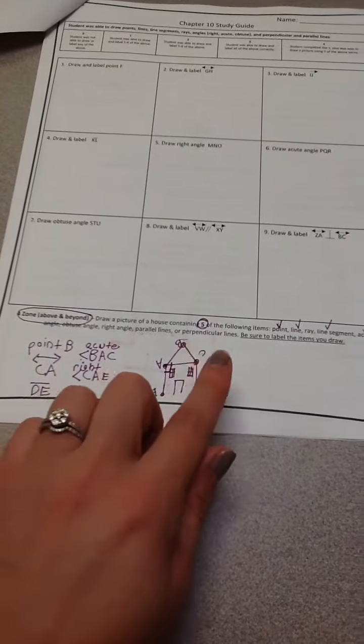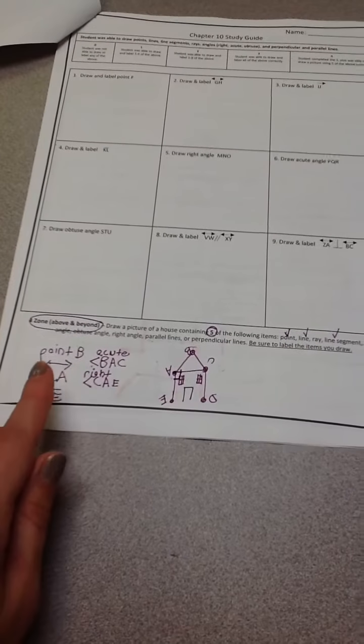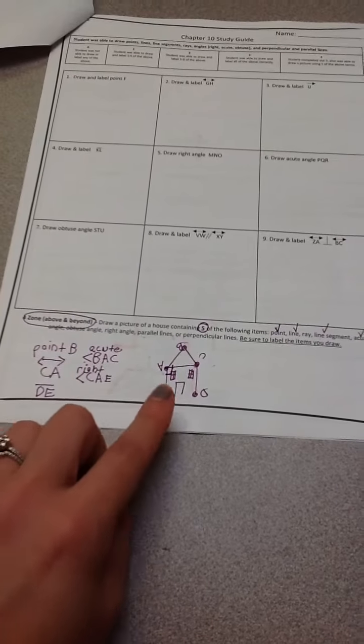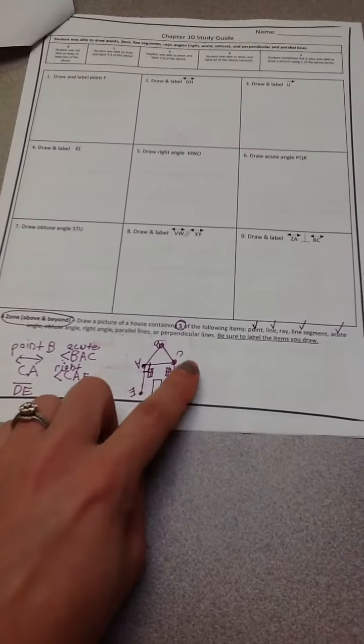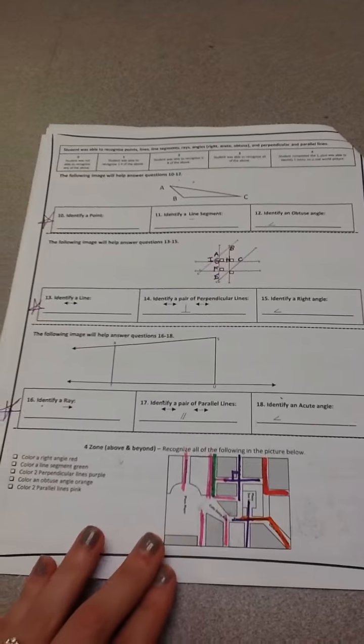So as you notice, I drew a house, and then like point B, well, point B is at the top, acute angle BAC, so you can kind of see what that looks like there. I will be posting the PDF of the study guide on the Facebook group if you want to download and print it off. I had some extra ones that I sent home with kids, so I'm going to zoom in. Again, I apologize for my really awful camera work.